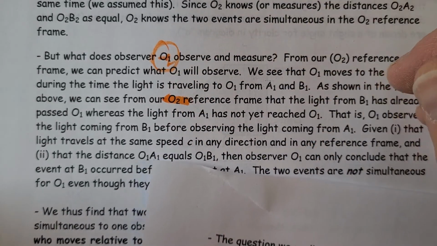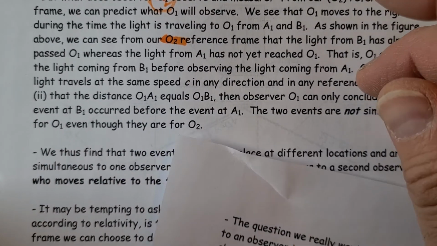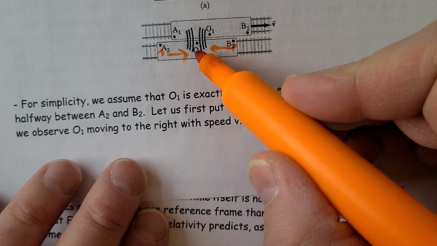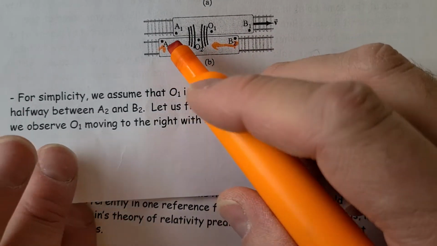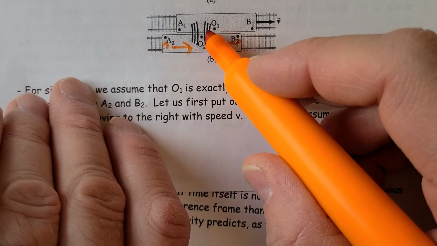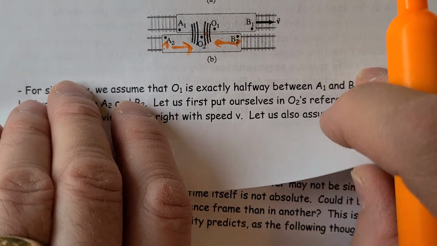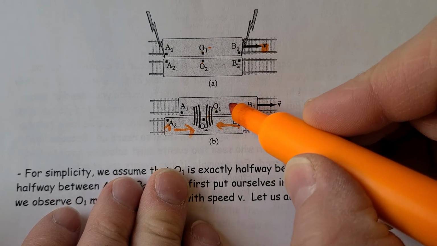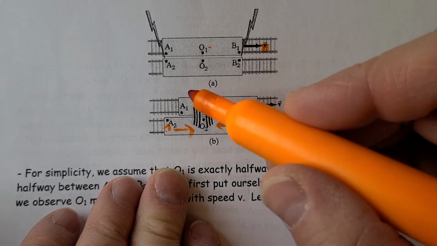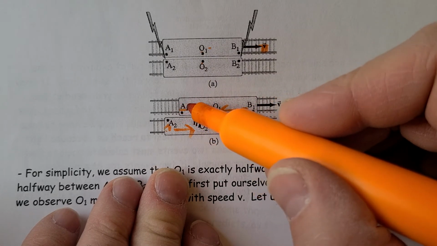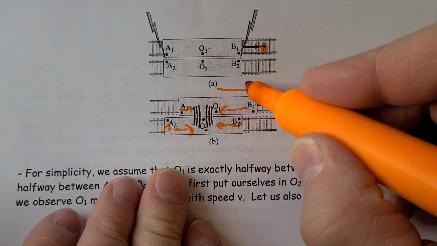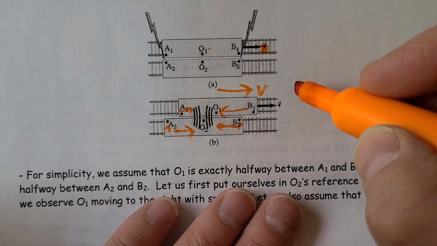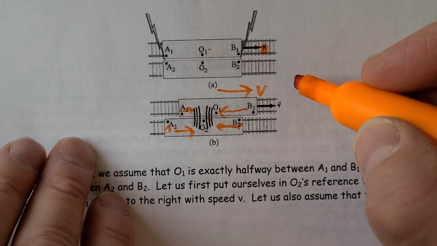In O2's train, the light hits O2 at the same time. Here are the light waves. For O1, though, the light from B has already passed O1, and A is still getting there because the train is moving this way, and we're assuming that the train is moving very fast, some fraction of the speed of light.